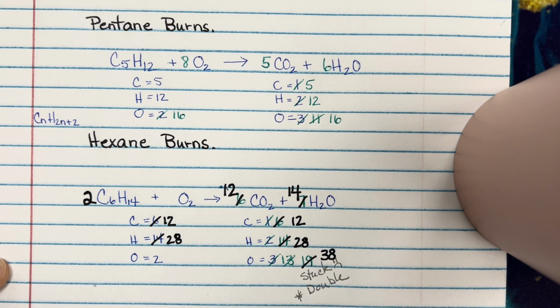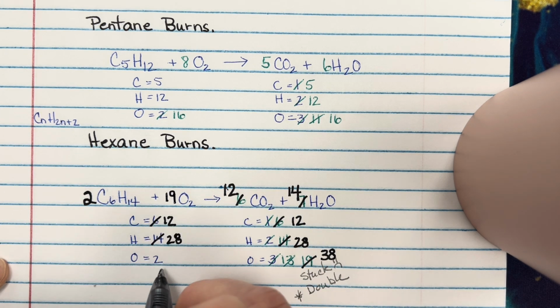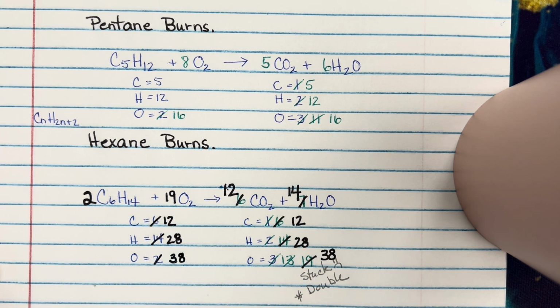Now, what times 2 equals 38 and is a whole number? That is 19. Notice, looking at my coefficients now, they cannot be reduced, which means I have found my lowest ratio. I have everything balanced on each side, so we are finished.